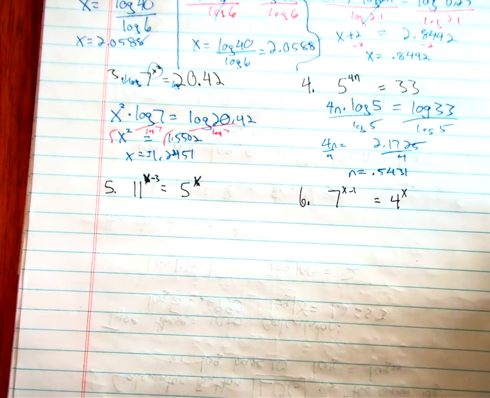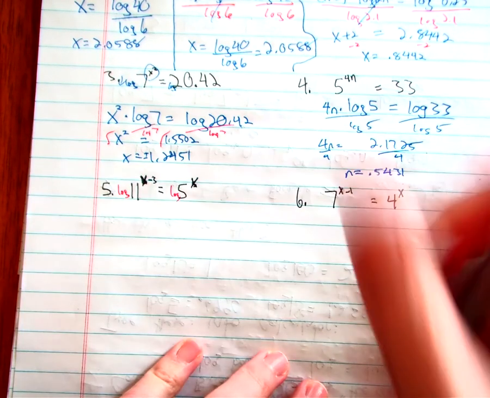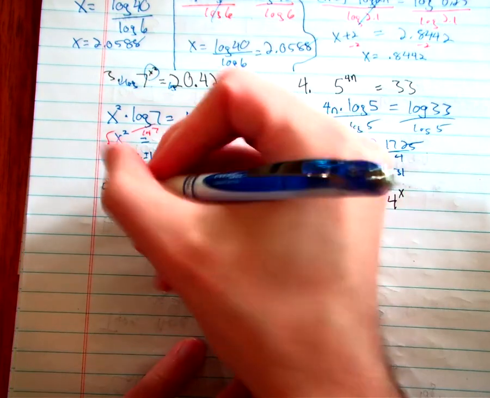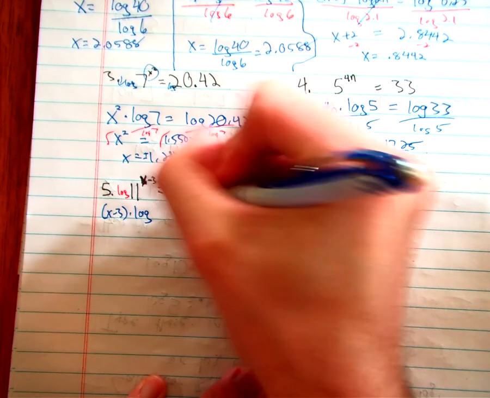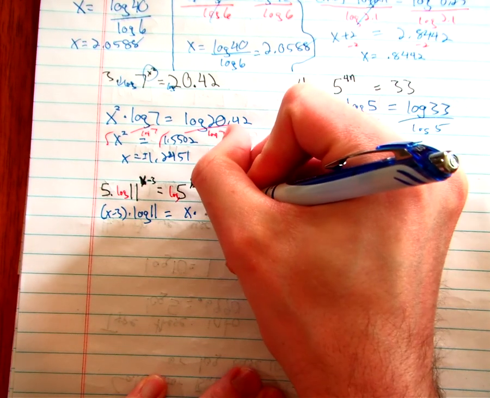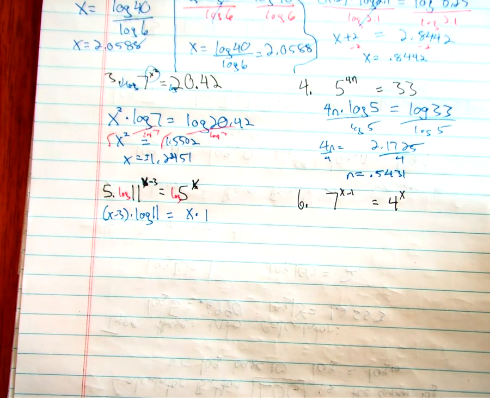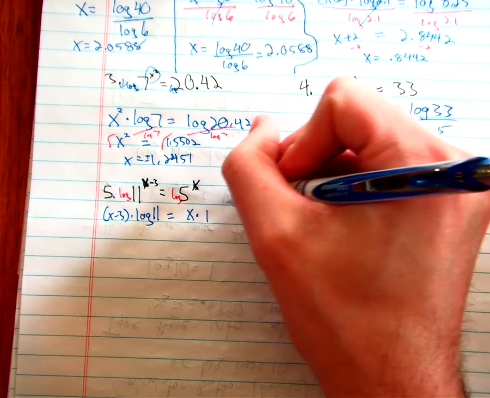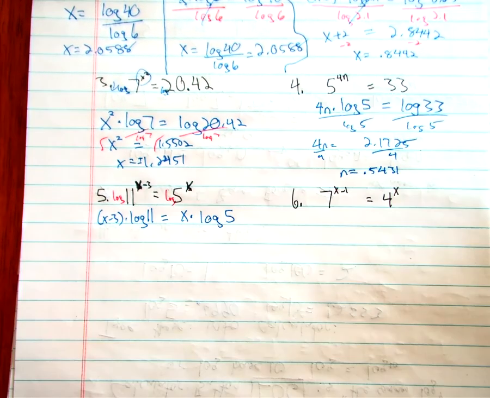So we're going to log both sides. Okay, bring our exponents down in front. That's an x right here, guys. I can't think of what letter I wrote down the first time. It's going to look funny, like a different number. We're just going to use x. So we got x times log of 5.